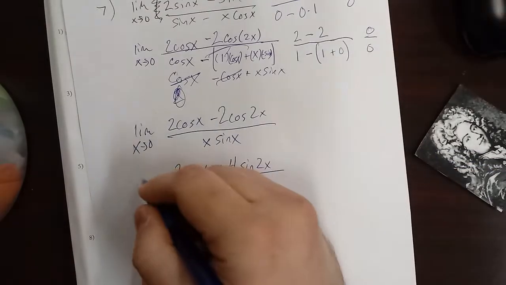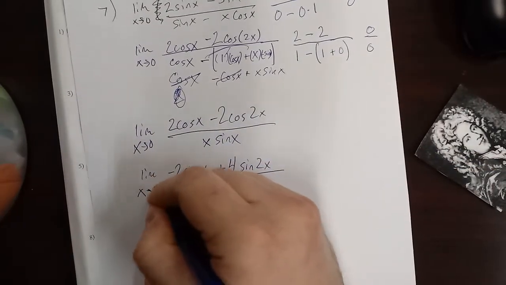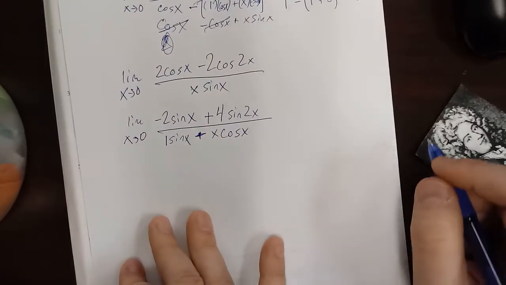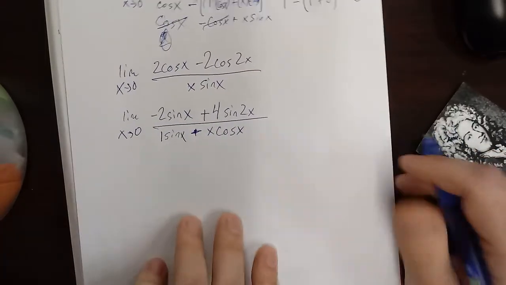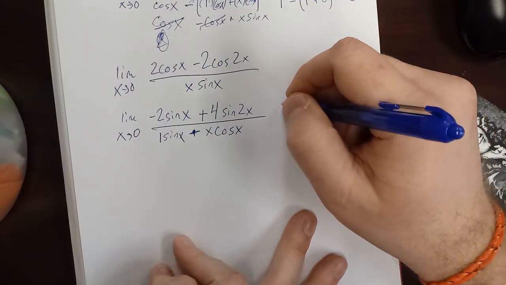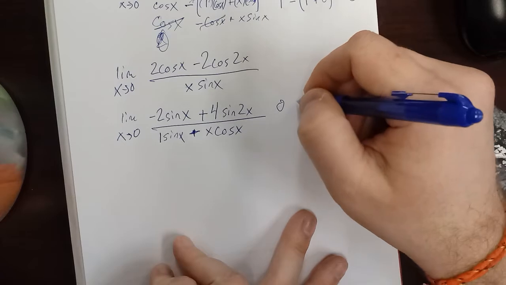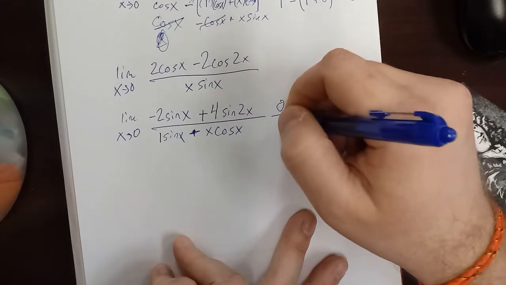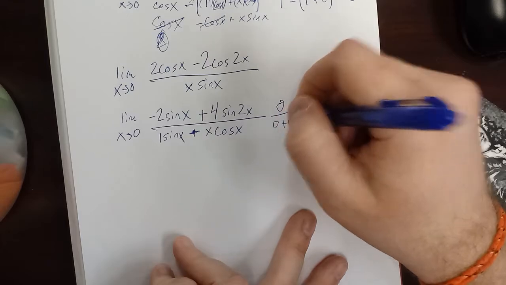All right, I'm hoping this is it. Sometimes we have to go to the L'Hopital a whole bunch of times. So I'll plug in 0, and I'll get 0 plus 0 over 0 plus 0. I get zeros again.